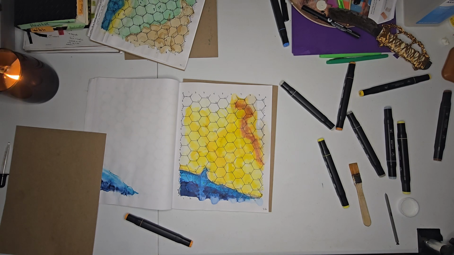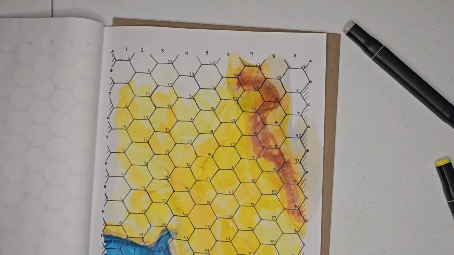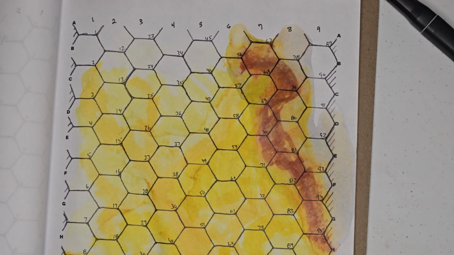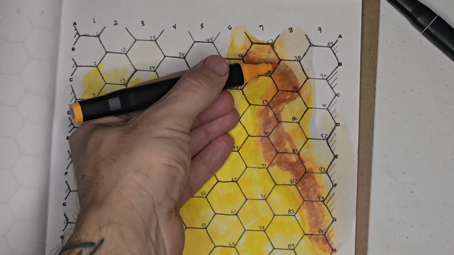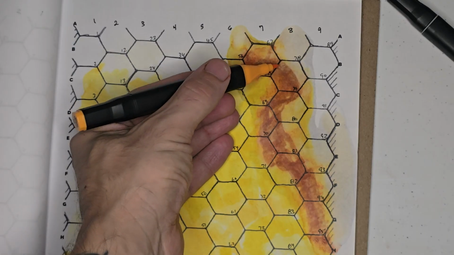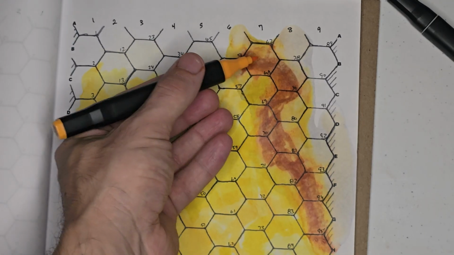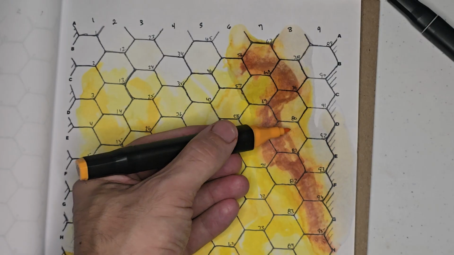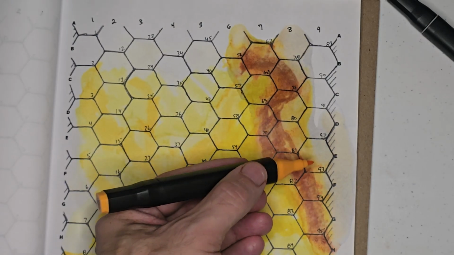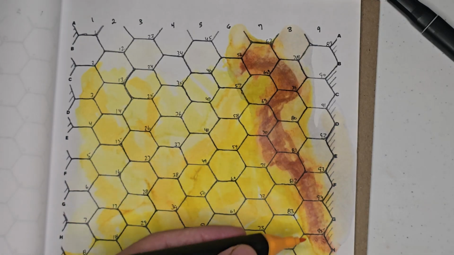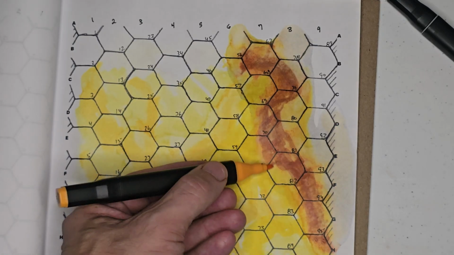Alright, so that has dried a little bit. Let's go in and look at it. You can see where it has lightened up quite a bit around in here. You get this little gradient happening. You get these little speckles that have happened. And this is all good. This gives you an idea as to how the land is rising and falling.